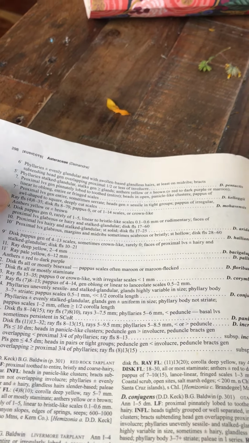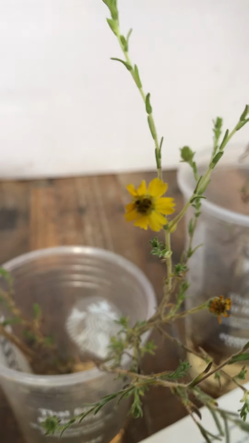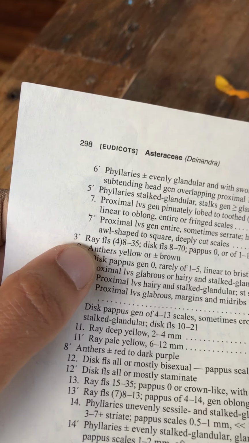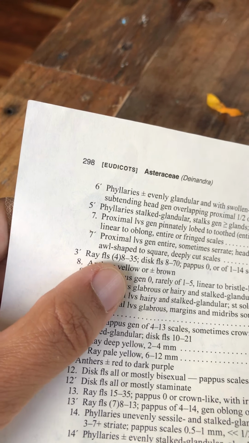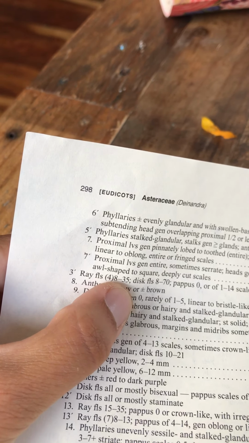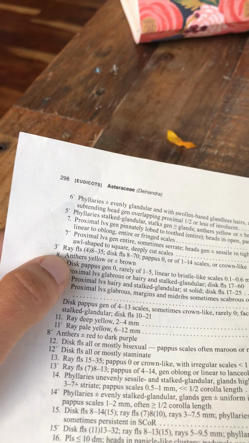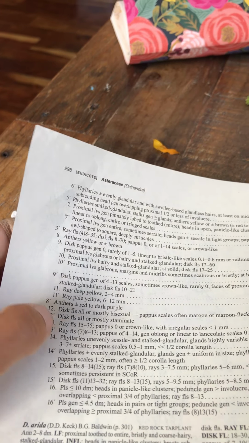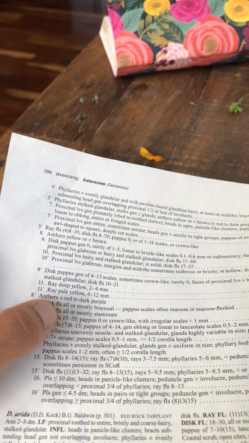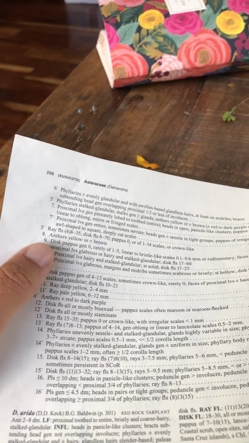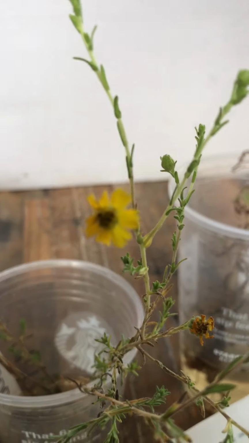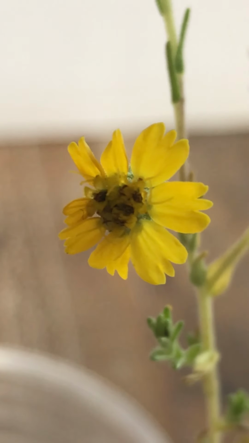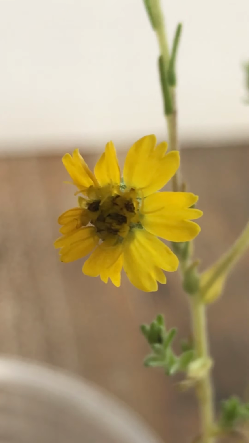Okay, so now let's look at our plant that has the 8 ligules. Okay, so that was where we were on 3, now on 3 prime, we pick how many ray flowers we have. Okay, so we have 8 now. Anthers yellow to plus or minus brown, or are anthers red to dark purple? So let's look at the difference there. So these anthers are really, really dark purple on our Deinandra kelloggii, or sorry, Deinandra paniculata.